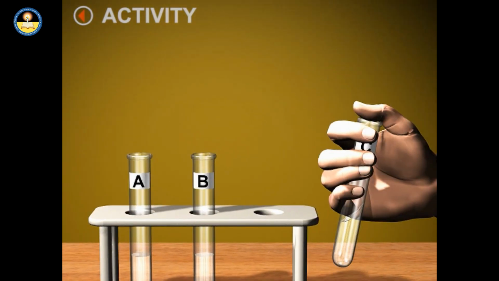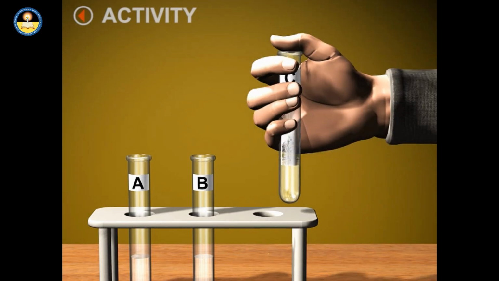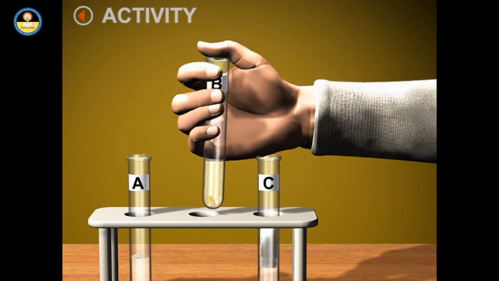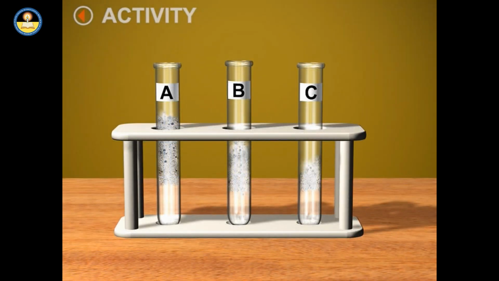Shake the contents of the tubes one by one by holding them in hand and covering the mouth of these test tubes with your thumb. Foam or lather will appear in all tubes but not to the same extent. It will be maximum in tube A containing soft water, lesser in tube B containing hard water, and minimum in tube C which has extra hardness.